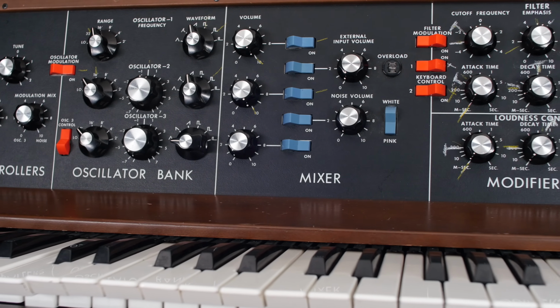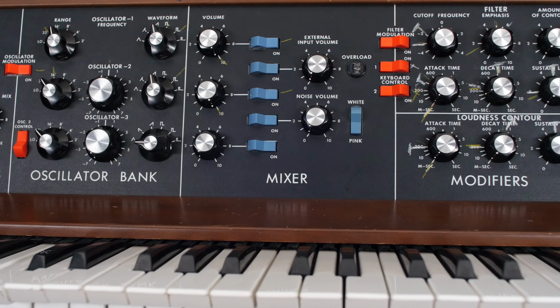What's going on? I'm Matt from Universal Audio, and today I'm going to show you some tips and tricks for using the Minimoog synthesizer. This plugin is an authentic recreation of one of the most iconic synthesizers ever made, the Minimoog Model D. Its instantly recognizable analog sound can be heard on classic records by Parliament, Dr. Dre, Stevie Wonder, and tons of other artists.